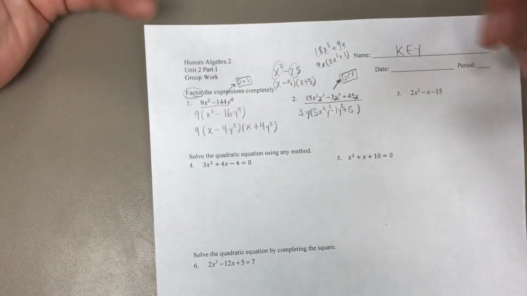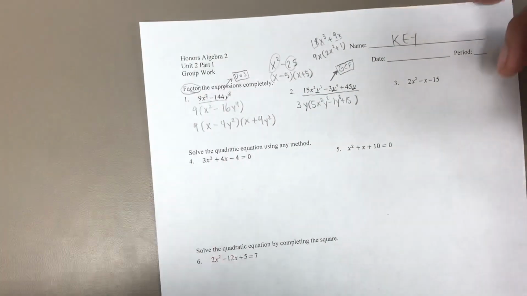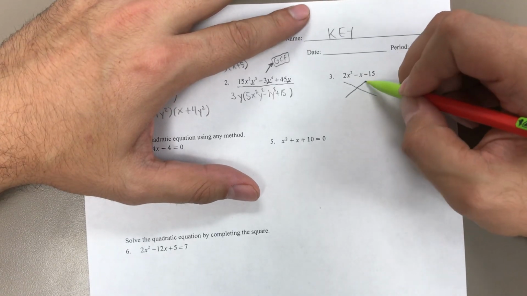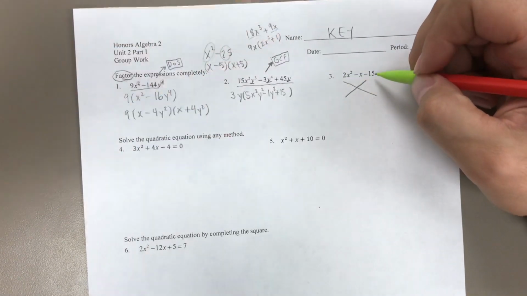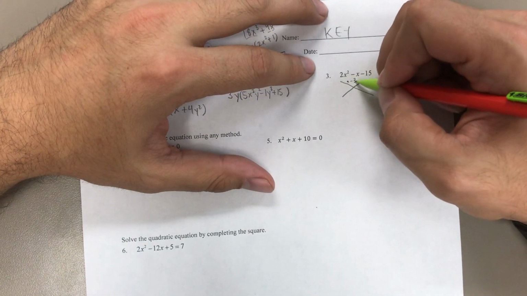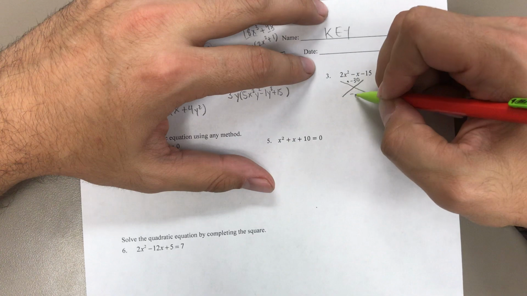So that's how a greatest common factor problem might also look. For the third one, this is our bread and butter. This is just regular old factoring. So we do the first coefficient and then multiply that times the constant. We need to find numbers that multiply together to be negative 30 and add together to be negative 1.